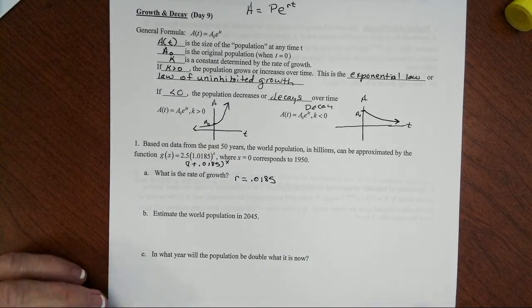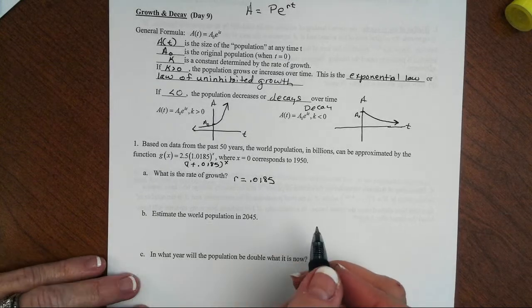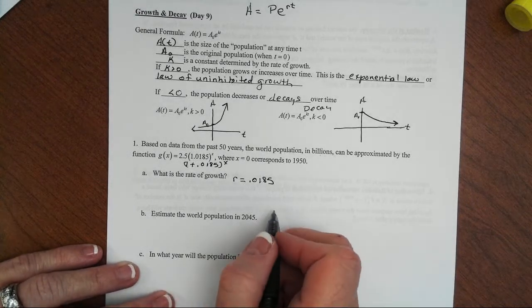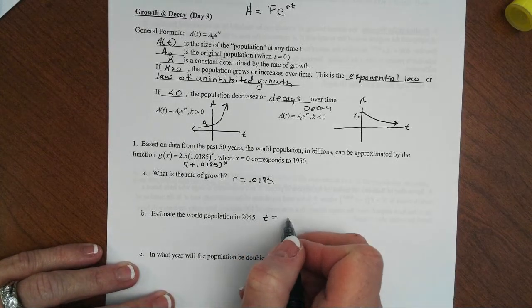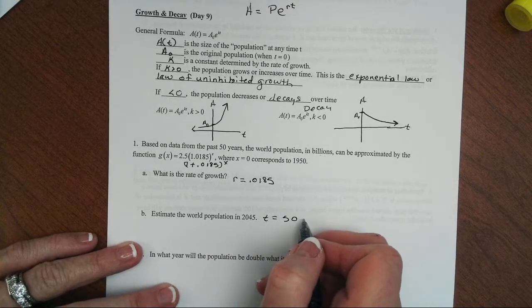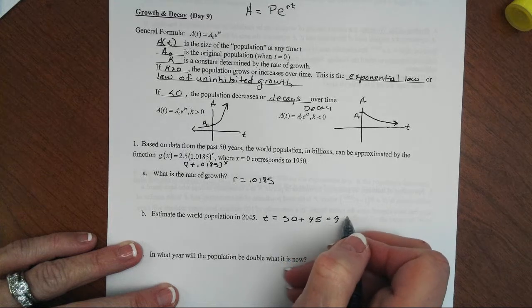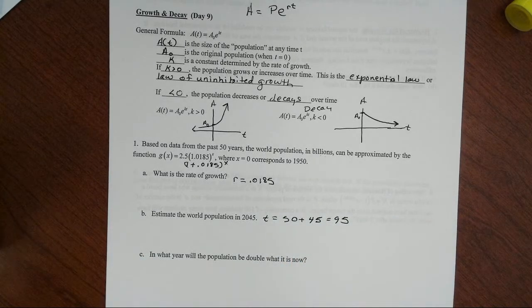And we estimate that world population will be, when t is equal to 50 years, plus 45, and that will equal 95 years.